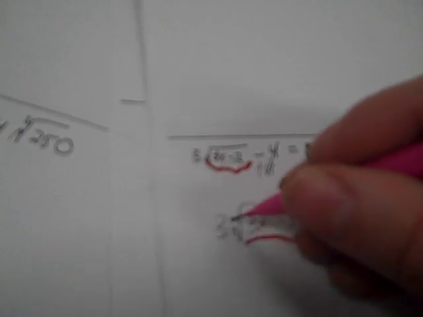Now there's another operation out there. There's a multiplication by 3. So the way to get rid of a multiply by 3 is divide by 3. And that's 12. So the root of 3x minus 2 equals 12.